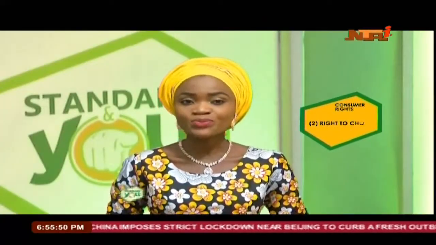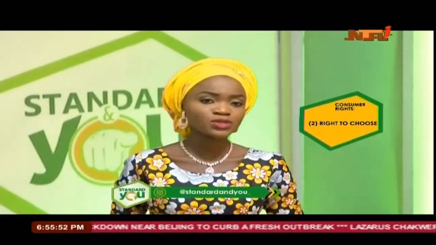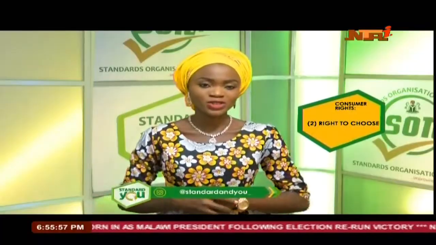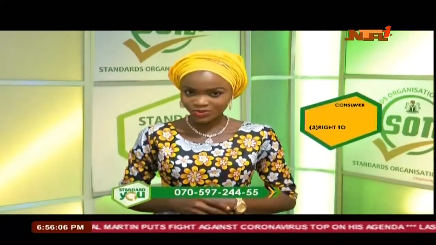Right to choose. If a product is produced by more than one manufacturer, then the consumer has a right to inspect the products of various manufacturers so that they may purchase a quality product at an appropriate price after making a comparative study. Right to information. You can demand any information about the quality, price, content of any products and have access to manufacturing date, expiry date, address of manufacturer, directions, and more.